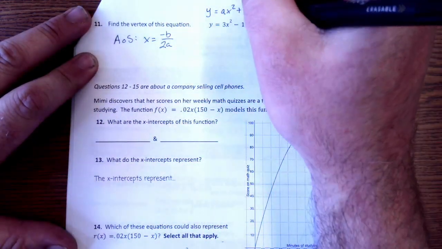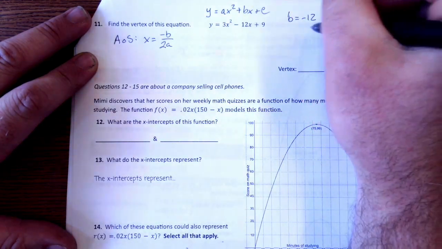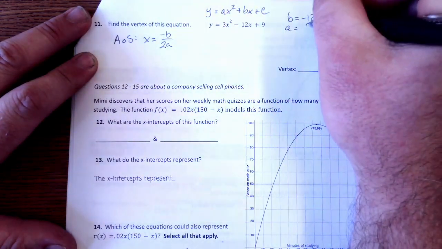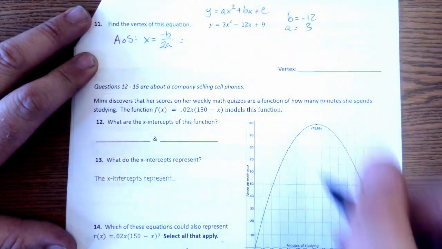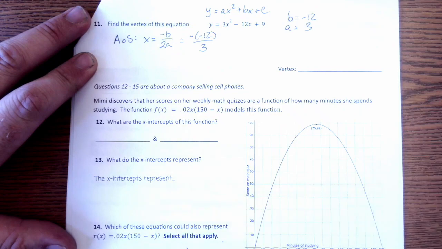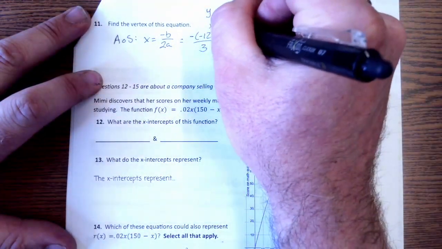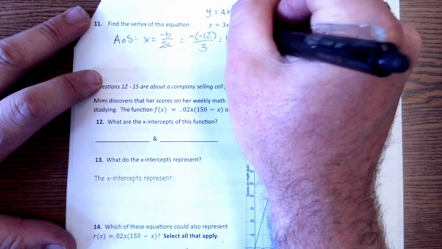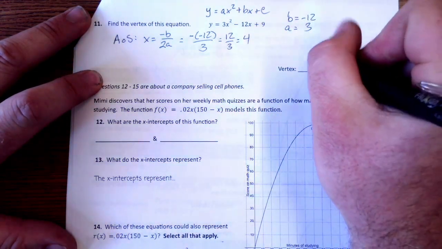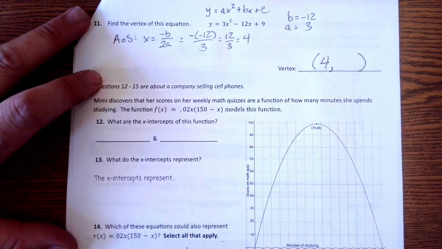So my b value looks like it's already negative 12. Looks like my a value is positive 3. So we are looking at negative 12 divided by 3. Well, negative 12 is really just 12, and 12 divided by 3 is 4. So my vertex is going to be at 4 comma something else.